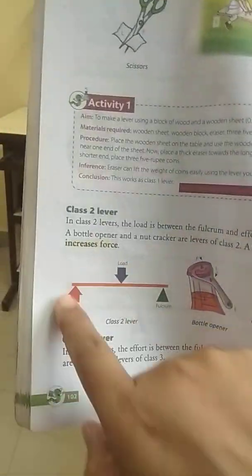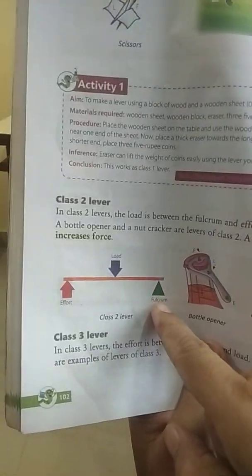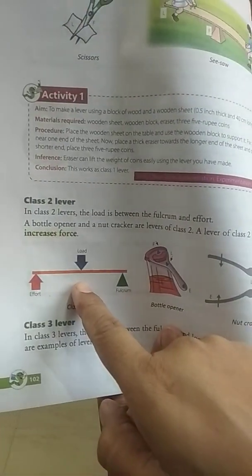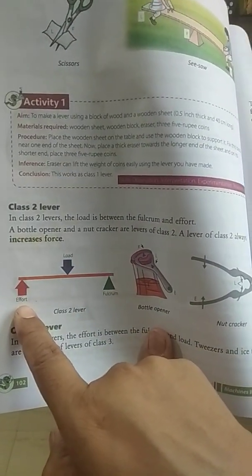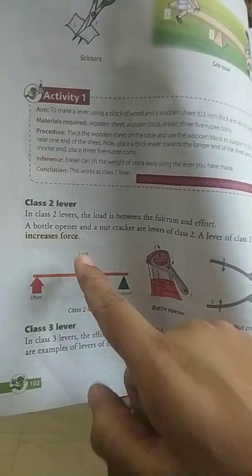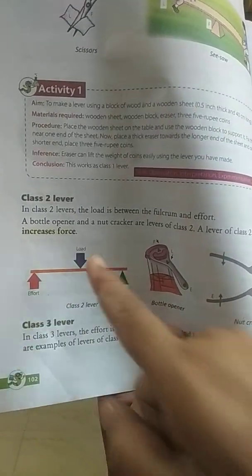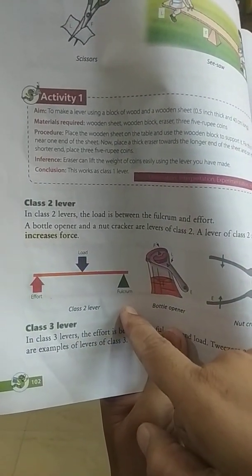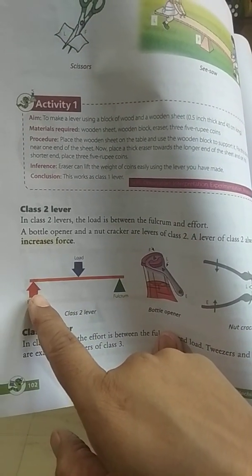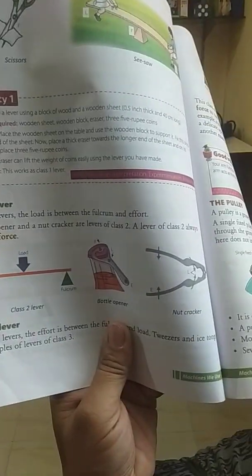Now class 2 lever. Now see what happens in class 2 lever. Now can you see this diagram? See, the basic difference is here that the load is between the fulcrum and the effort. Here in class 2 levers, the load is here. Okay, and at one side there will be fulcrum and the other side it will be effort.